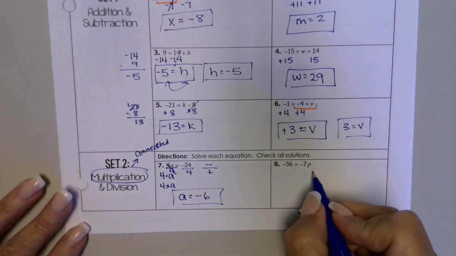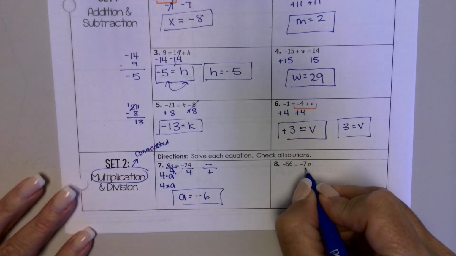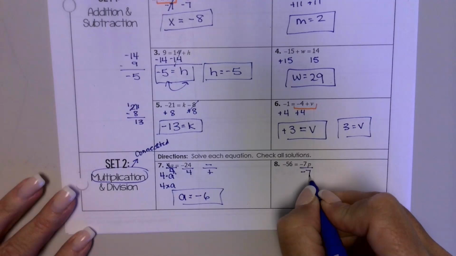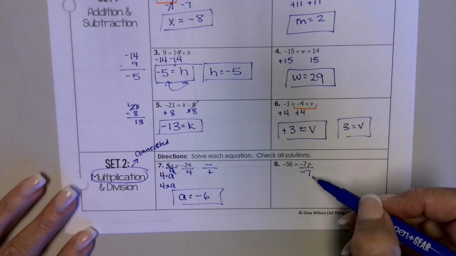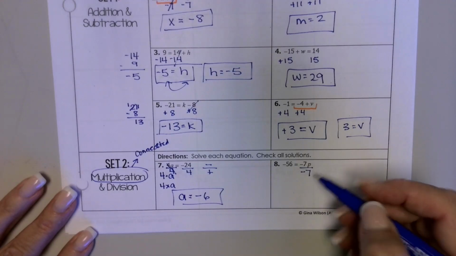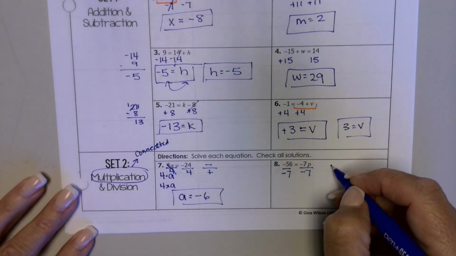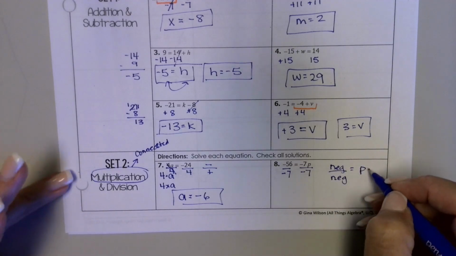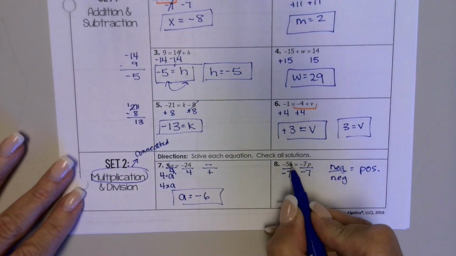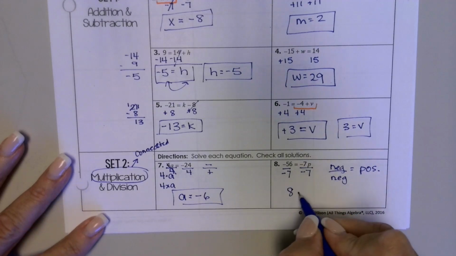Okay, so same thing here. On this side, I have a negative 7 that's connected to the p. So I'm multiplying right here. So what I have to do is divide by negative 7. If this is a negative value that we want to get rid of, we have to divide by the negative value. So what I do on this side, I have to do on this side. Okay? So now what I have is a negative value divided by a negative value. So a negative divided by a negative is a positive number. So negative 56 divided by negative 7 is going to be 8.